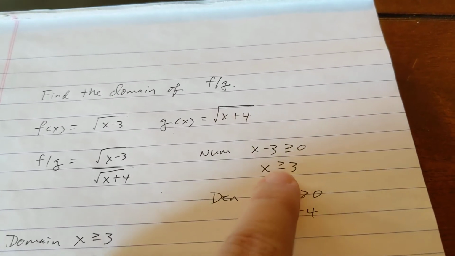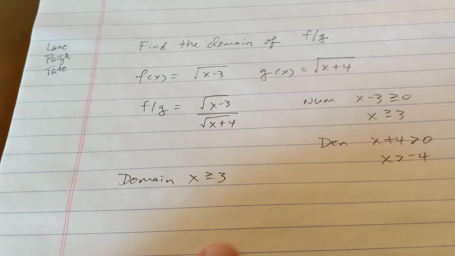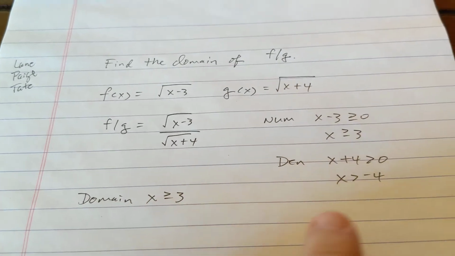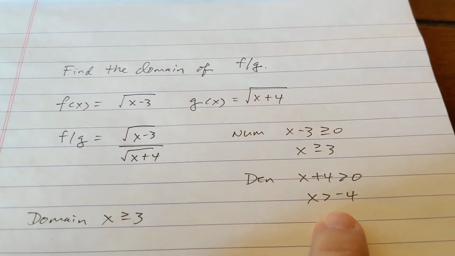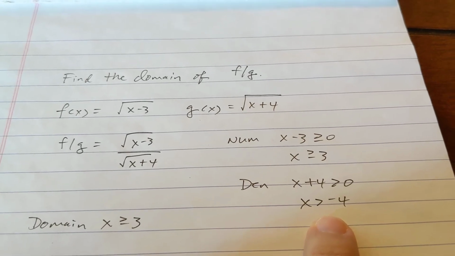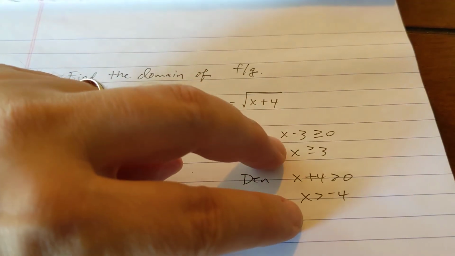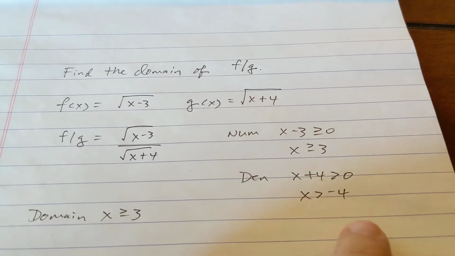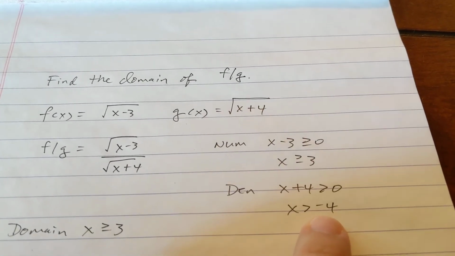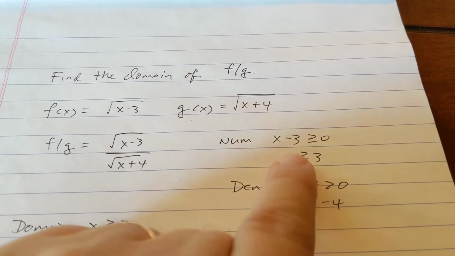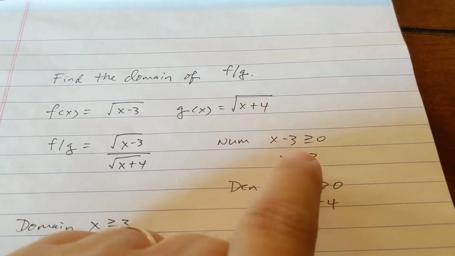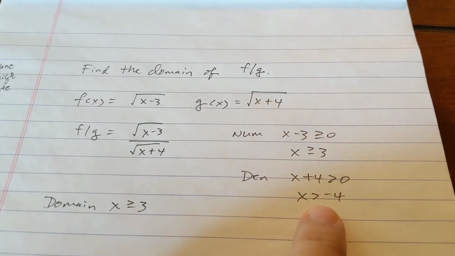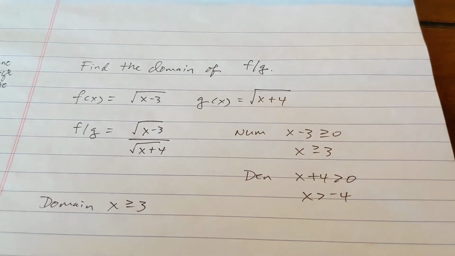Now, I'm going to end up saying the domain of the entire thing is x is greater than or equal to 3, because by default, if something is greater than or equal to 3, it's automatically greater than negative 4. So I'm really combining these together, the intersection of those, if you will. If something's greater than negative 4, like for example, negative 2 is greater than negative 4, it wouldn't be greater than or equal to 3. So I'm having to use this top one. And if something fulfills the top condition, it's automatically going to fulfill the bottom, but not vice versa.